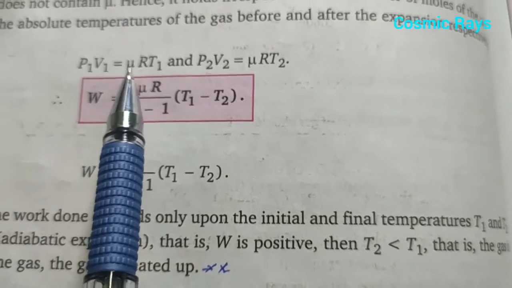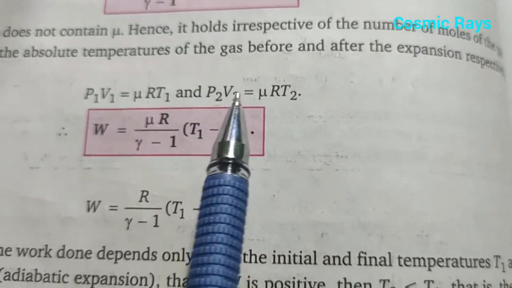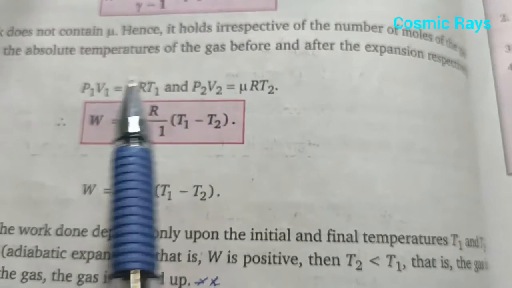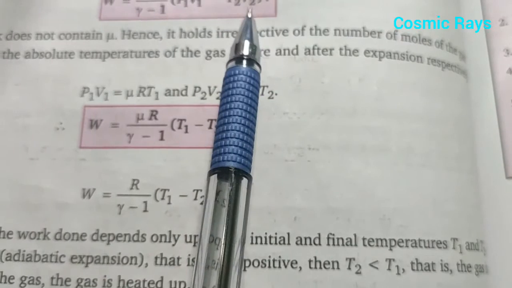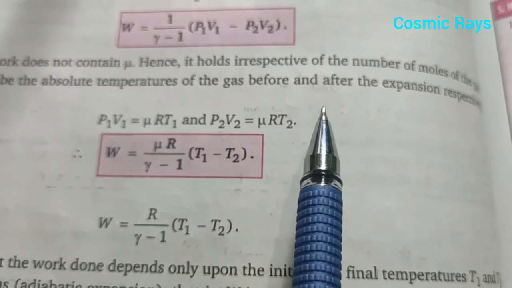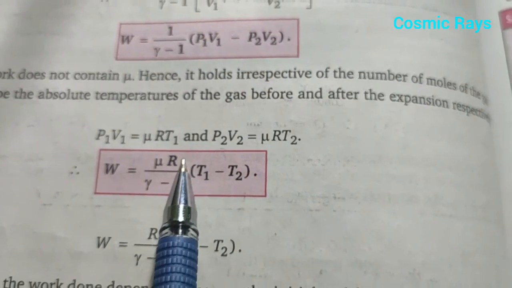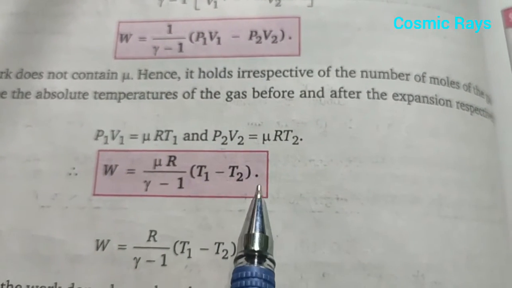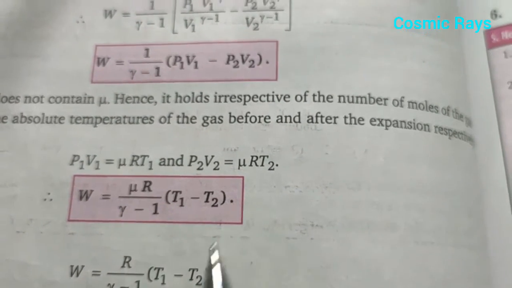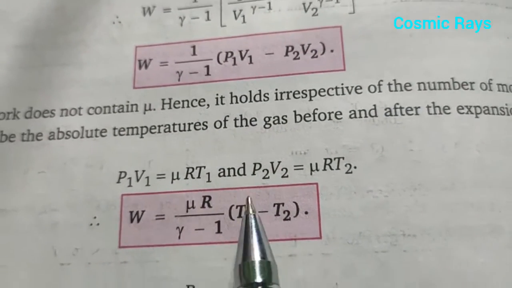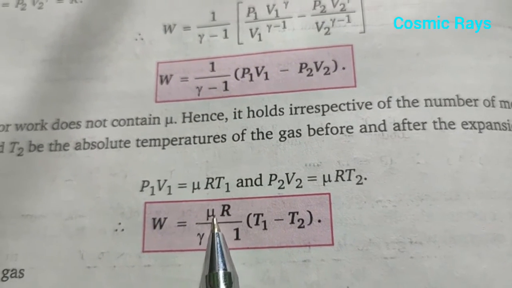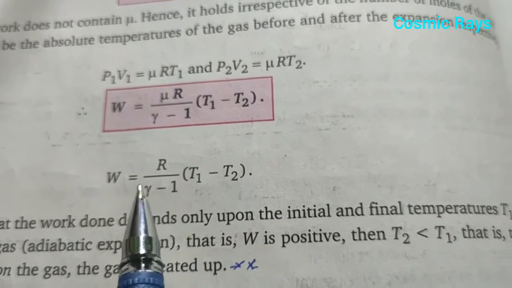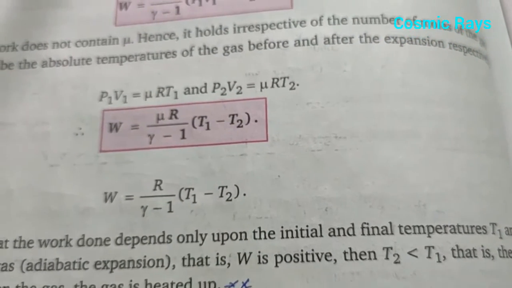So P1 V1 will be equal to mu R T1 and P2 V2 will be equal to mu R T2. So instead of P1 V1 we will be substituting mu R T1, and instead of P2 V2 we will be substituting mu R T2. Now mu R is common, so we will take it outside the bracket and we will have T1 minus T2. So if we consider it for 1 mole of gas, then the value of mu will be 1, so mu will disappear, and W, or work done, will be given as R upon gamma minus 1 times T1 minus T2.